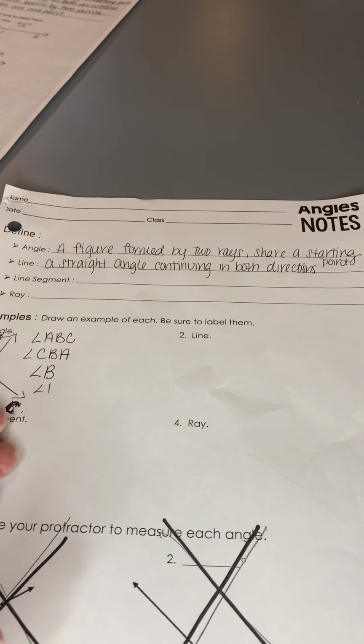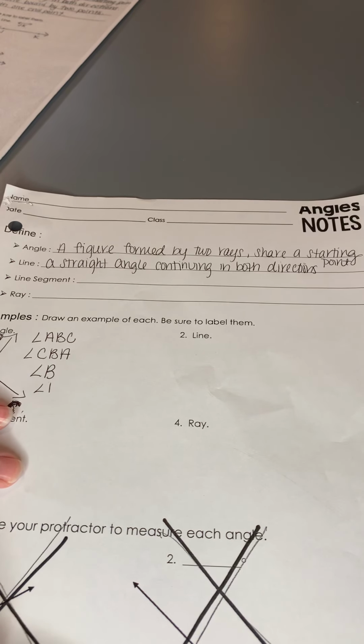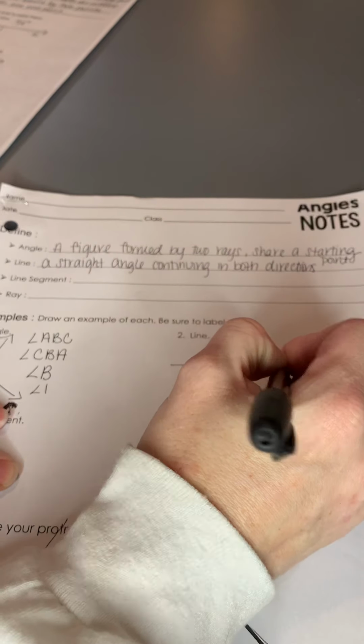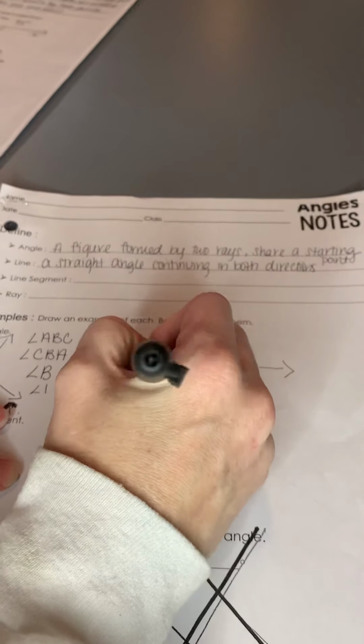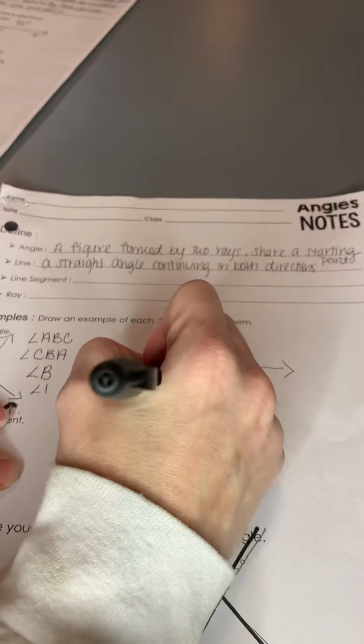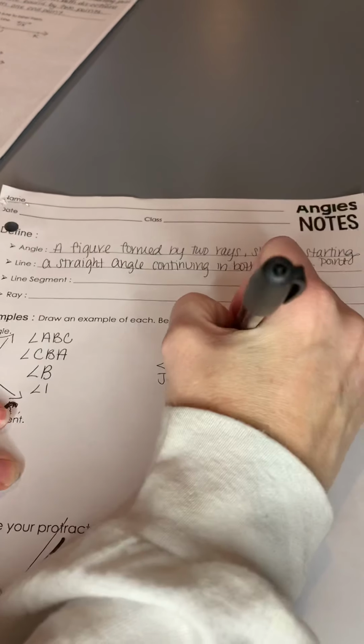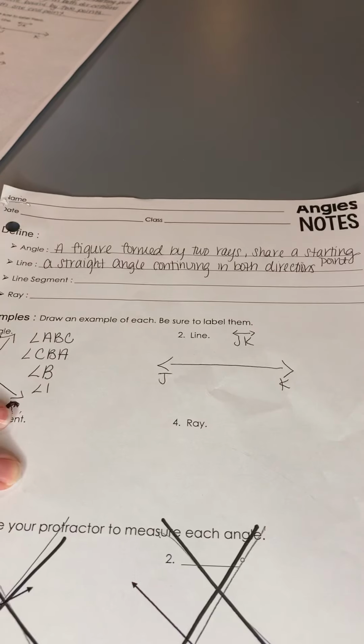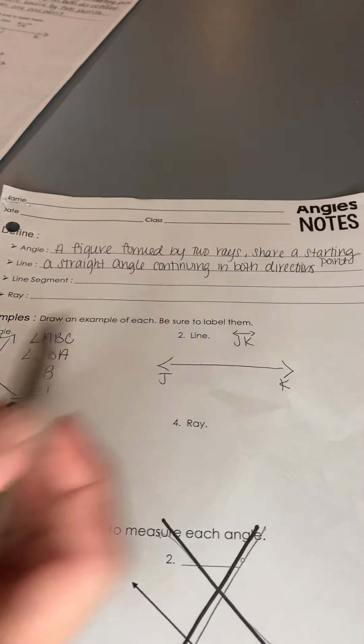So you know what a line is. It's not any different. It's just also considered a straight angle. So we have a line, and we can label it. So this would be JK. And you would draw the arrows on both sides to show it's a line.